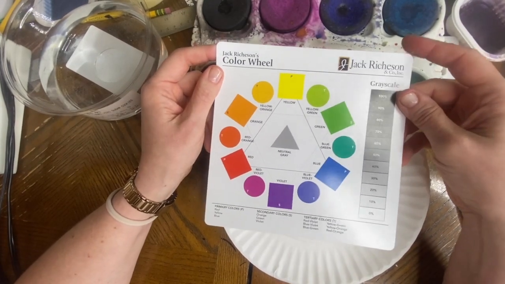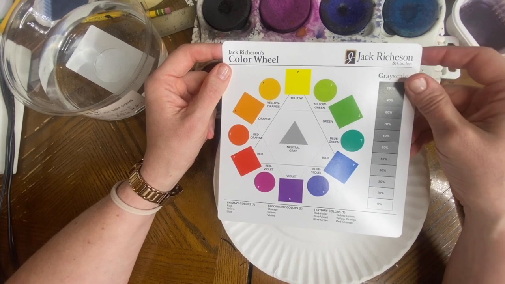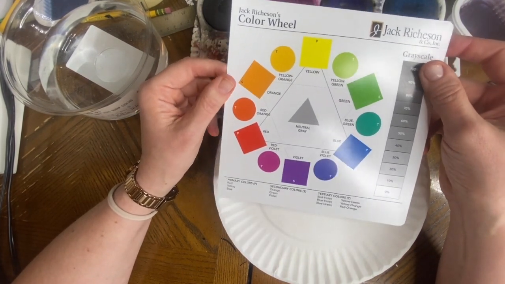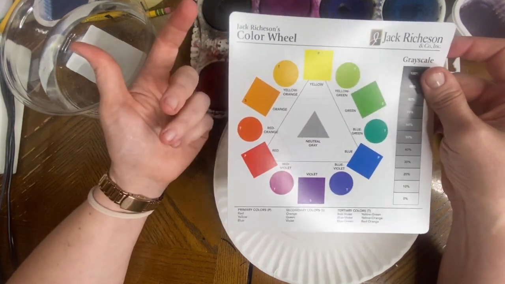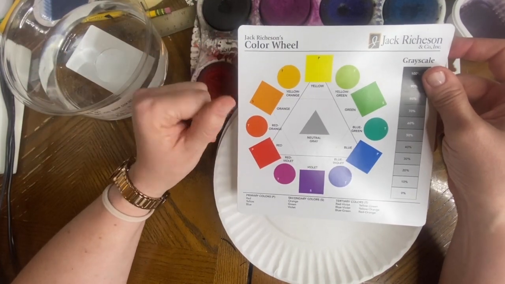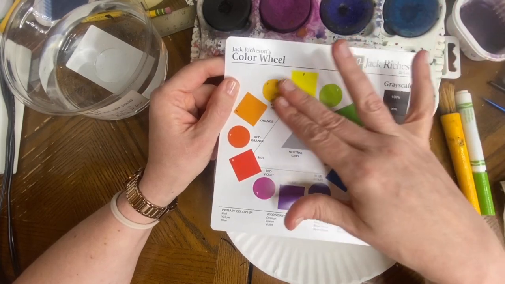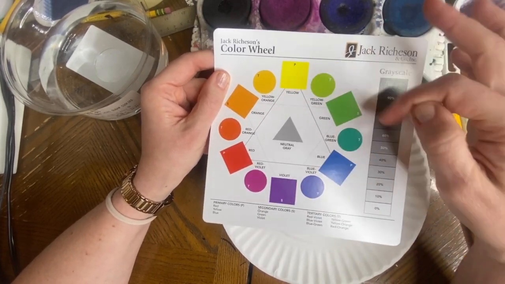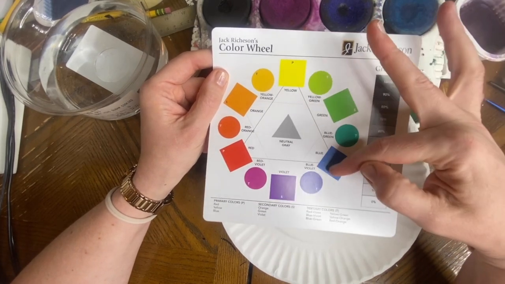Those are analogous colors. Everybody say analogous. Analogous means 2 colors that are similar but not the same. It doesn't necessarily have to be colors. It's anything that is similar but not the same is analogous. So when we're talking about analogous colors, it's 2 colors that are next to each other on the color wheel, because blue and green are similar but not the same.